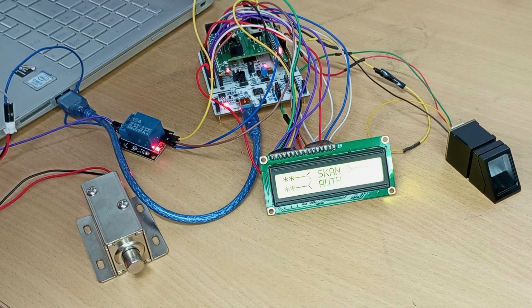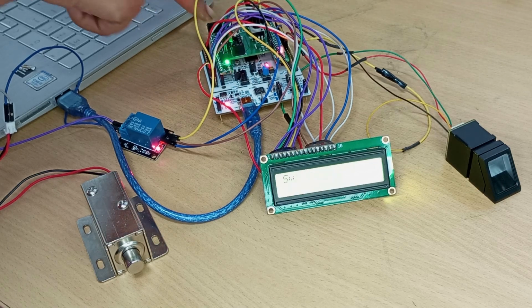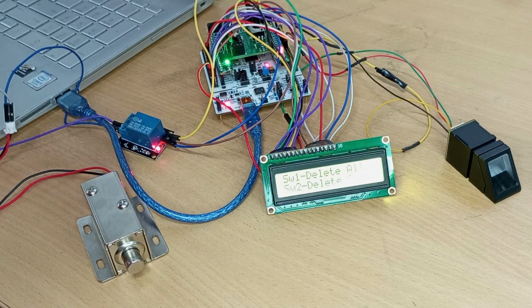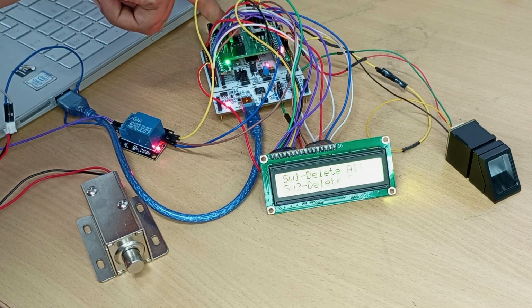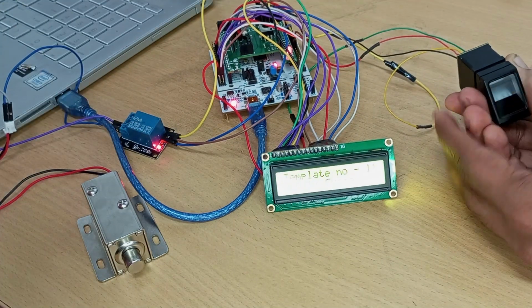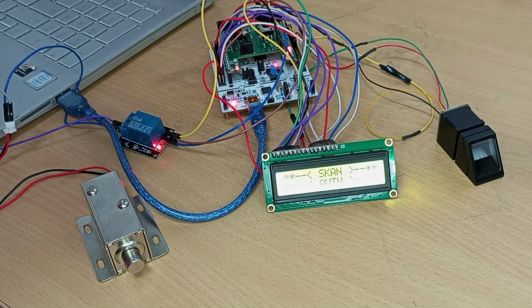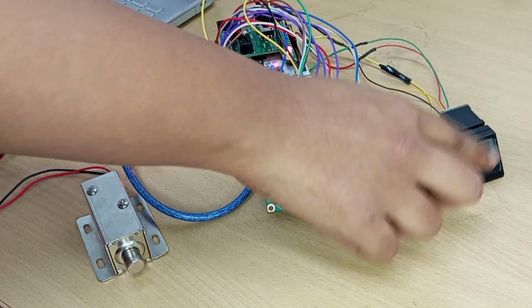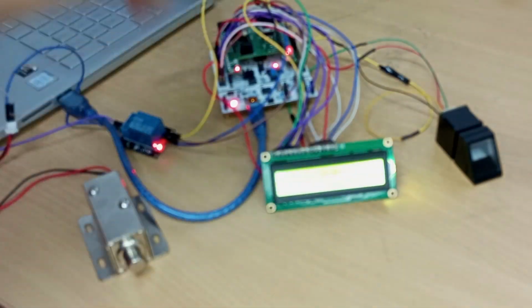Next I'll go for the delete function. For the delete function, if I press this button, it will ask if you want to delete all or delete one. First we'll choose delete one. Please place finger. Now it's delete successful. Template number 11 has been deleted successfully. The template for the finger you have placed will be searched in the sensor module, and if it is there, it will be deleted successfully. So this is delete one.